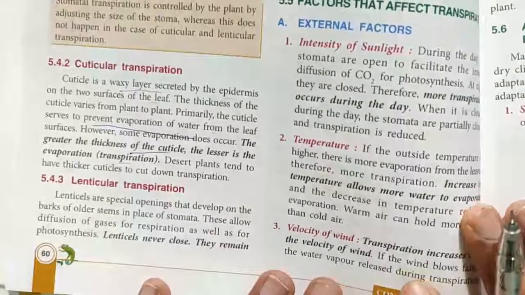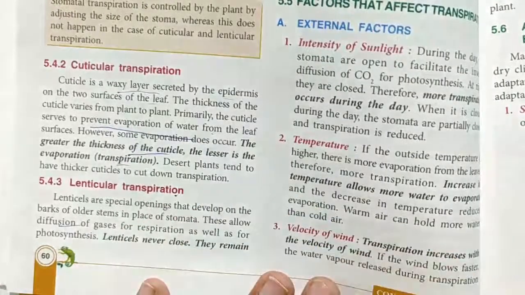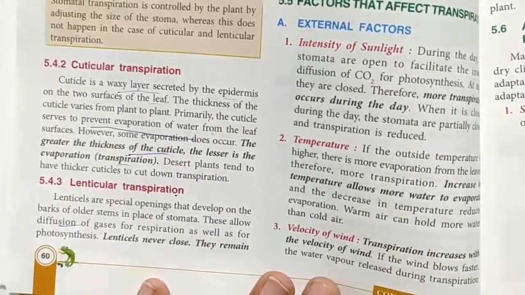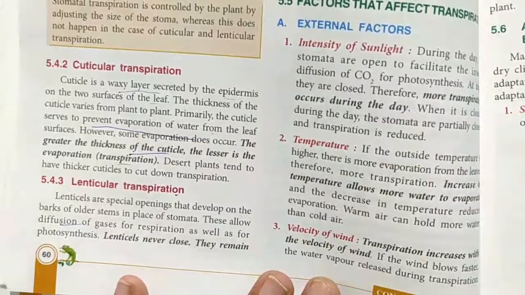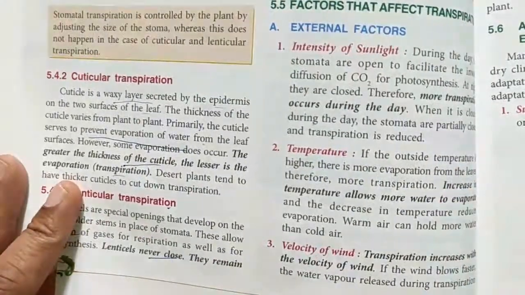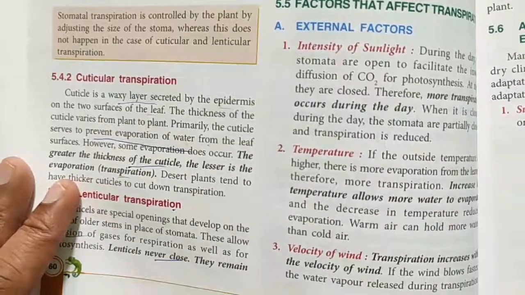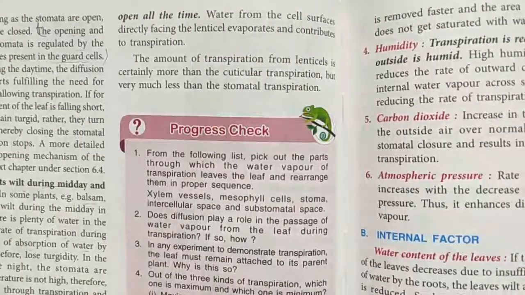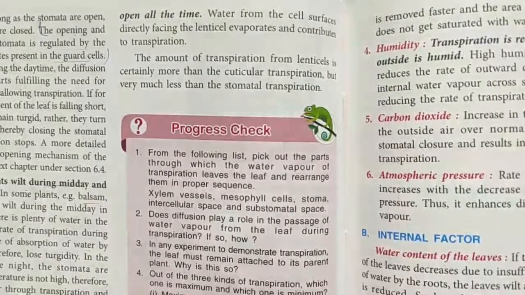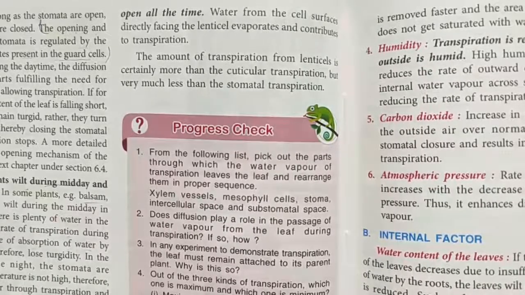Now the third one is lenticular transpiration. Lenticels, as I said, are pores in the bark of the tree. These pores allow the diffusion of gases, that means the exchange of O2 and CO2, and these lenticels never close. They remain open all the time, whether it is daytime or night time, it doesn't matter. Since they never close, the water lost in the form of vapor is continuous. However, very little transpiration takes place from the lenticels.